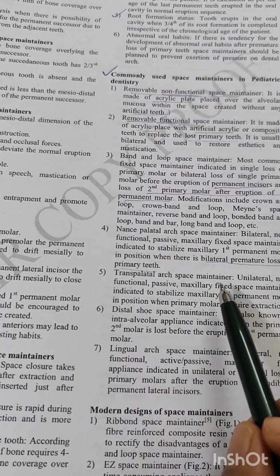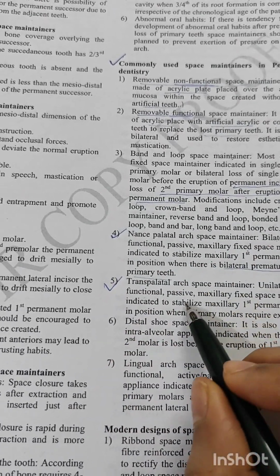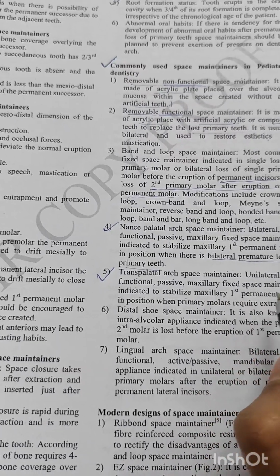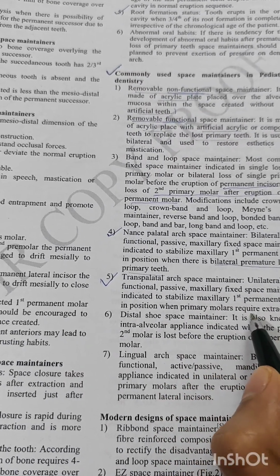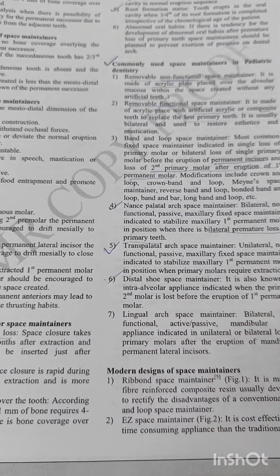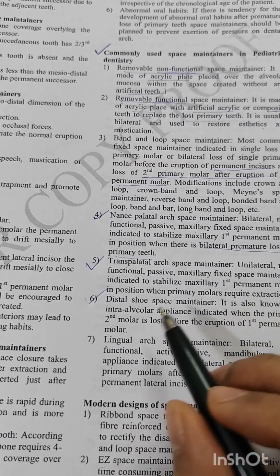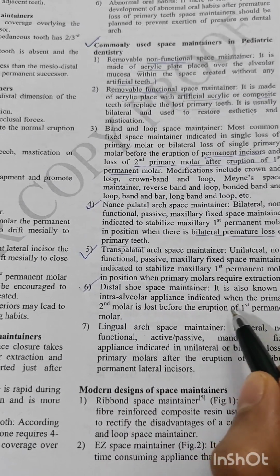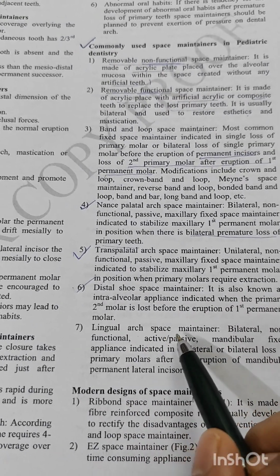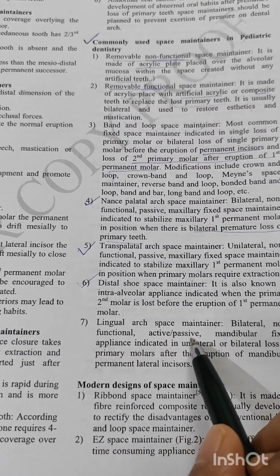Now comes the transpalatal arch. Nance palatal is in bilateral, transpalatal in unilateral, non-functional, passive maxillary fixed space maintainer, to stabilize maxillary first permanent molar in position when primary molars require extraction. Now distal shoe space maintainer, you must know it very thoroughly. It is known as intraalveolar appliance, indicated when the primary second molar is lost before the eruption of first permanent molar.